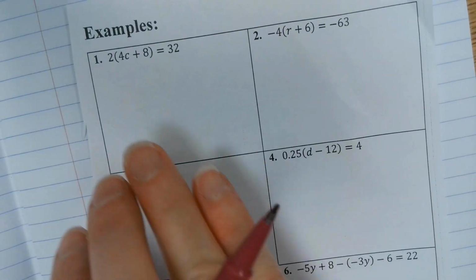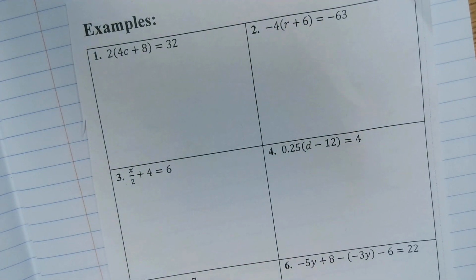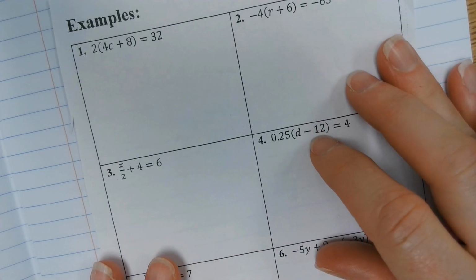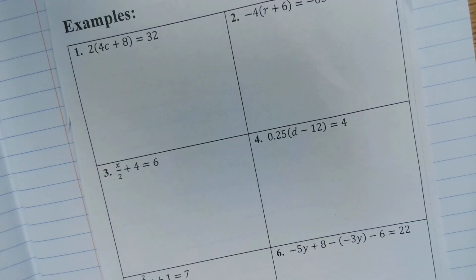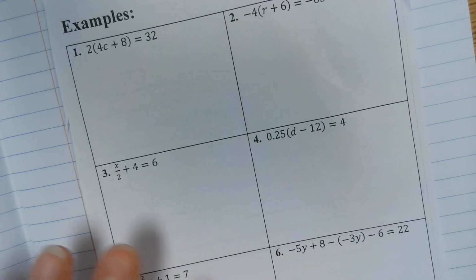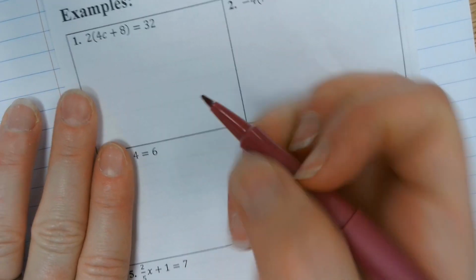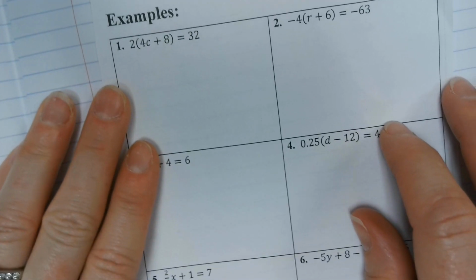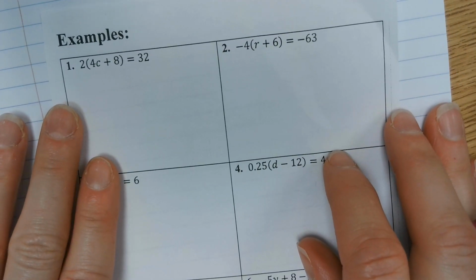All right, let's look at our examples for today. We're just doing 1 through 4 today, and then tomorrow we'll do 5 through 7. So y'all follow along, show your work just like I do.